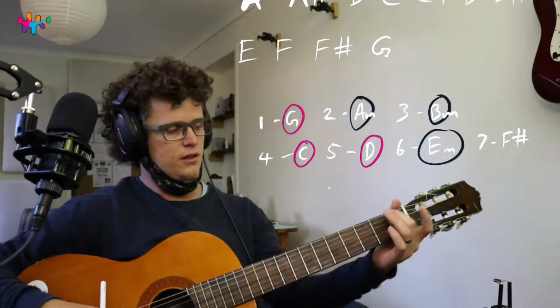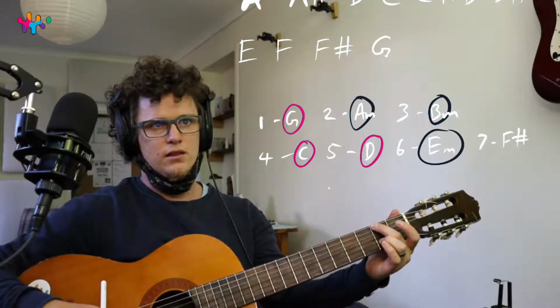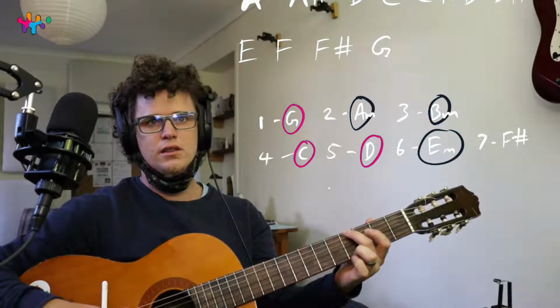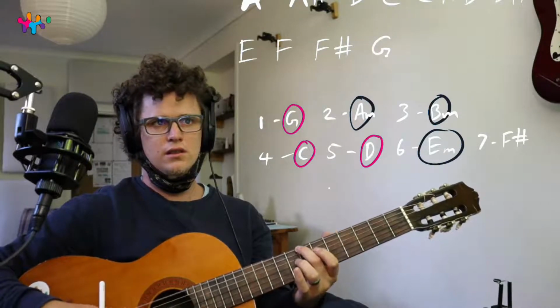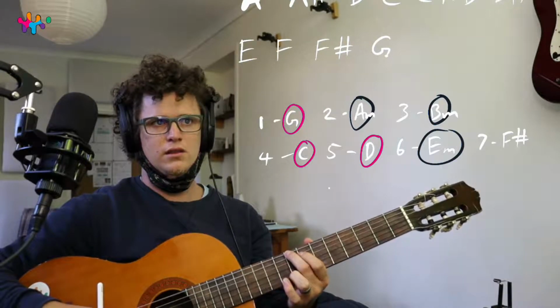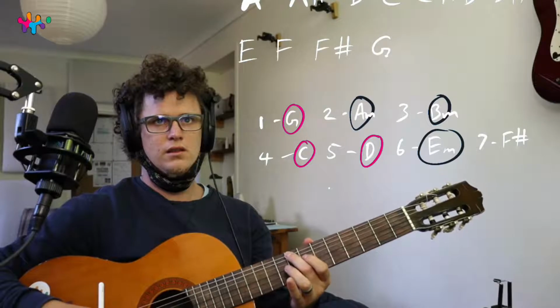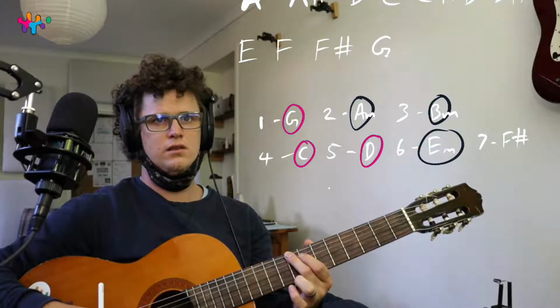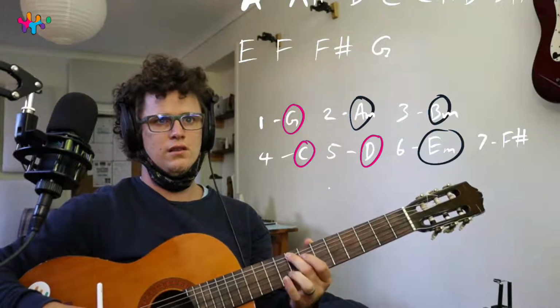So what I'm just going to do is go with the bass line. So I see that one works. Let's see. So I see this note works. Okay.